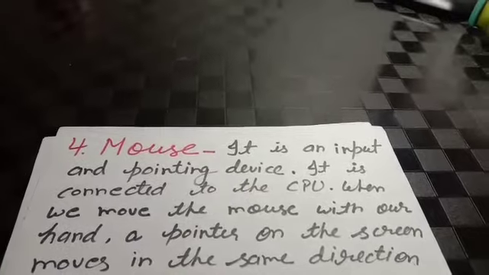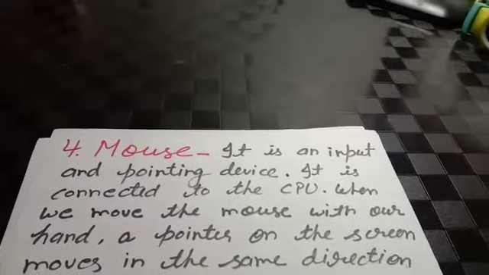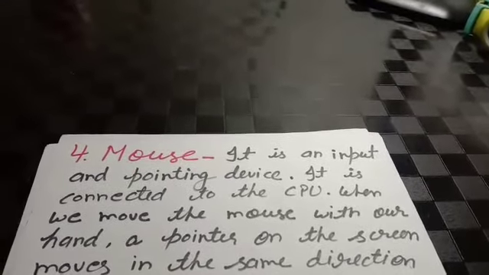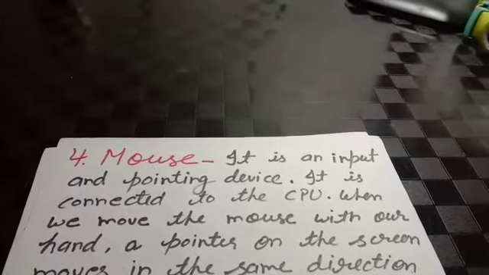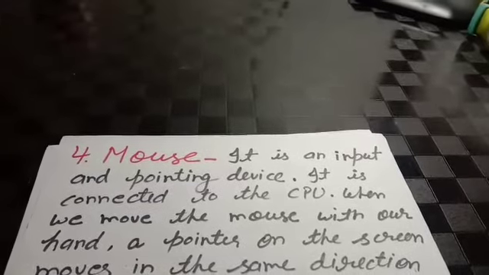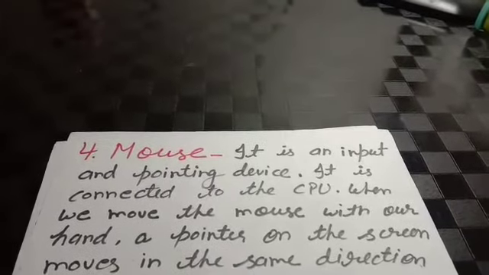Wherever you are moving, it moves that side. It depends on your hand instructions. Where your hand goes, it goes accordingly. It is a very important device. By this you can also give instructions to the computer.